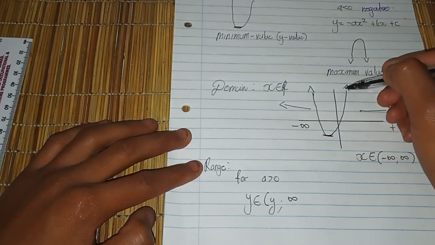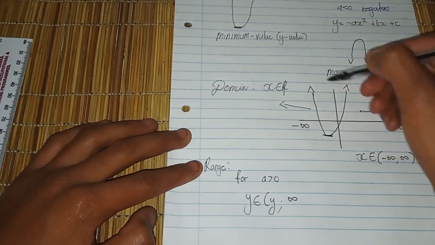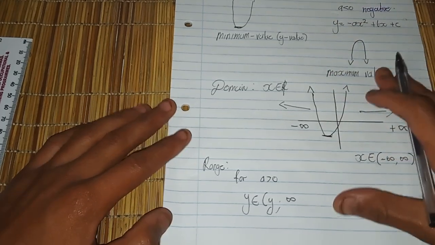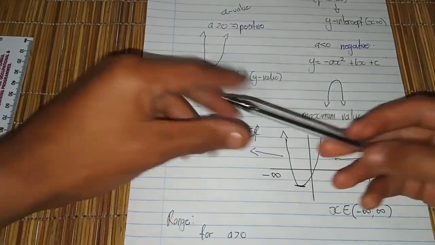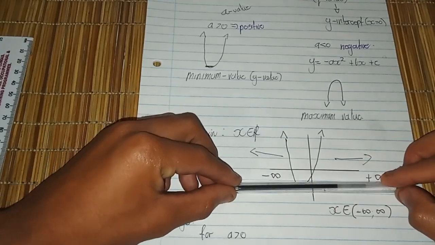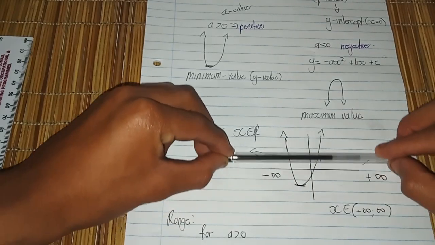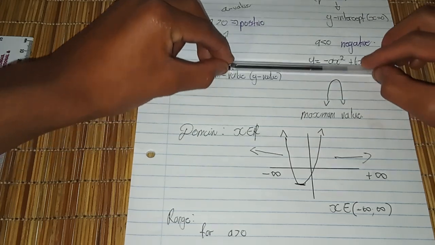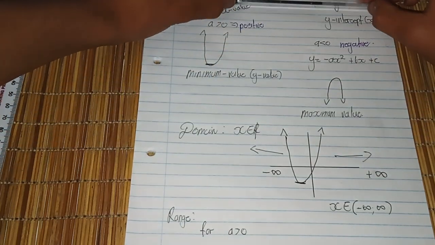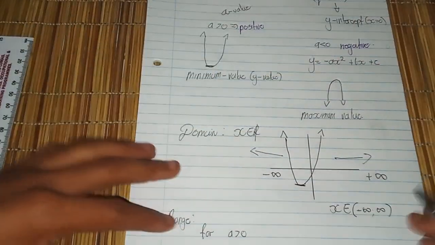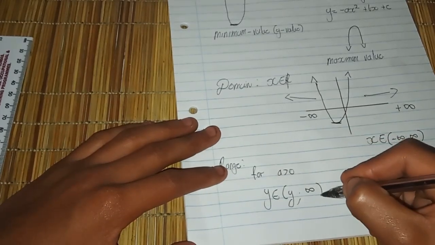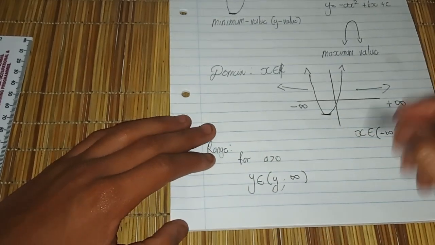But now, like I said, what does that mean? This line just continues, right? So this graph is actually going to keep on going on top, on top, on top, until the end of time. That's why we say positive infinity.